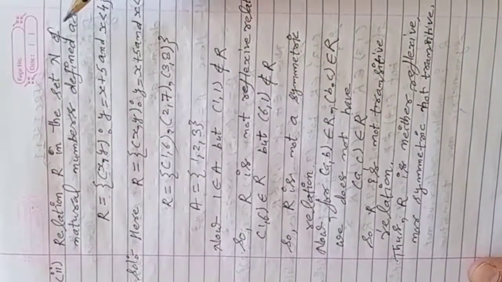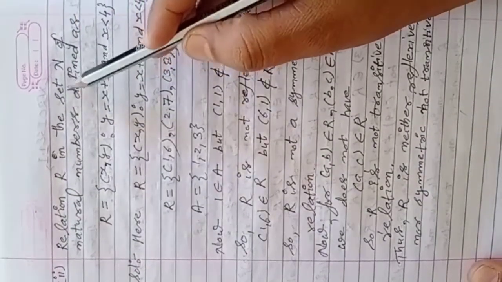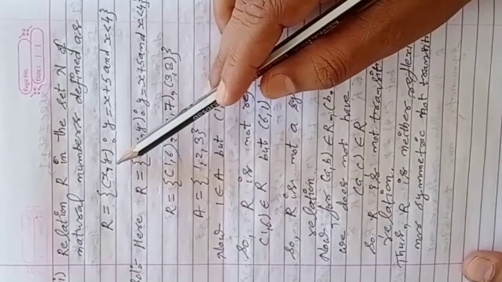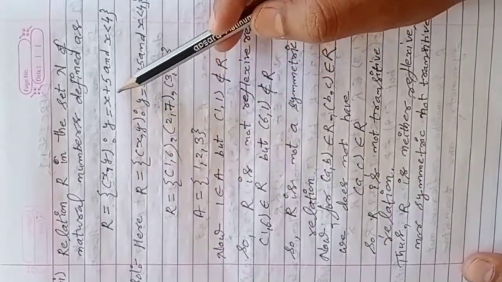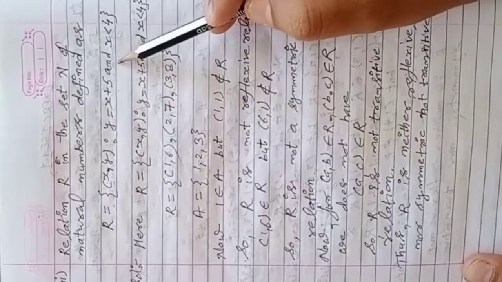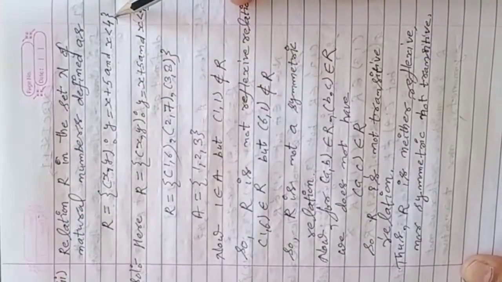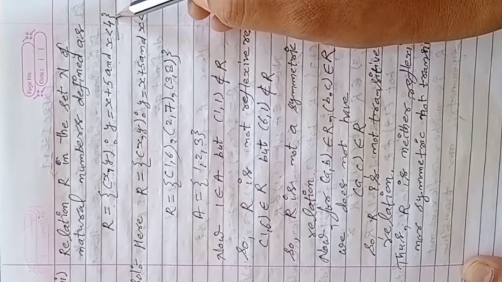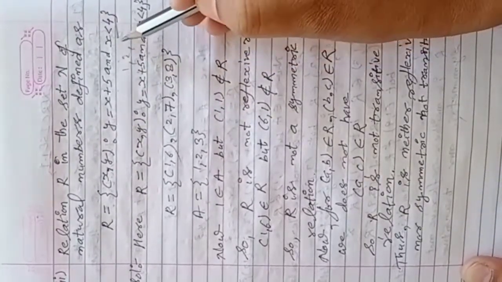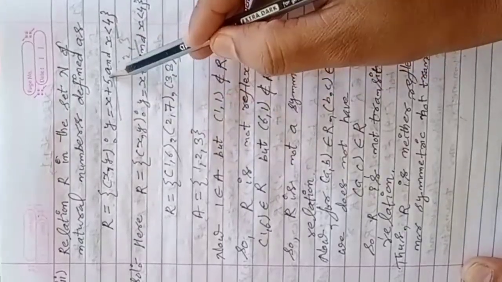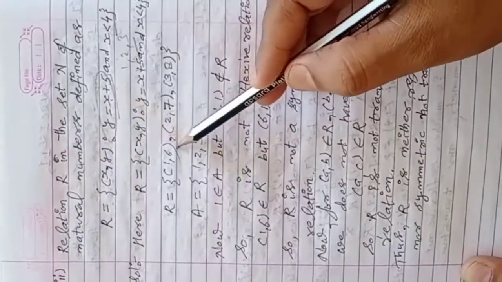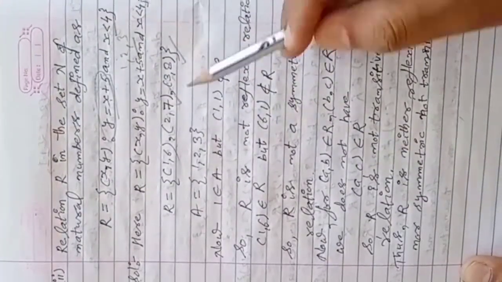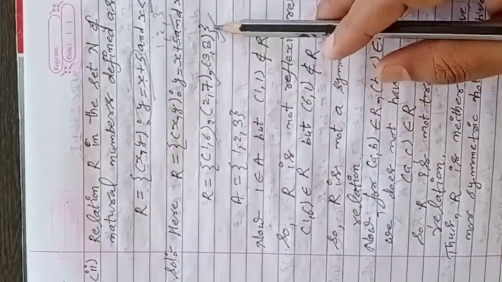Now we are doing question number 1, second part. Relation R in the set N of natural numbers defined as R = {(x, y) : y = x + 5 and x < 4}. It means we have to put values of x till 3. 1, 2, 3 will be the values of x. So we'll put values here, y will come. When we put 1, 6 is coming, 2 gives 7, 3 gives 8. So the relation is {(1, 6), (2, 7), (3, 8)}.